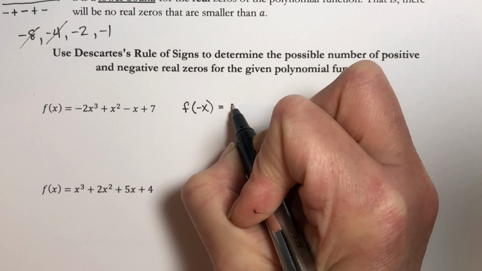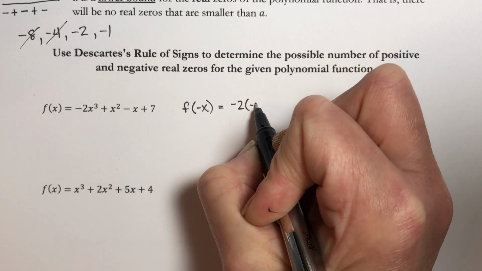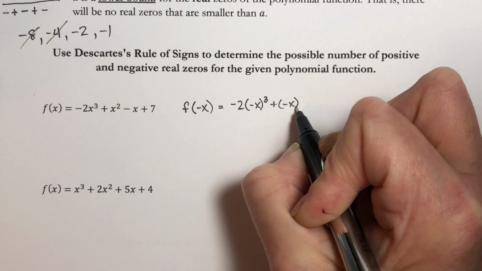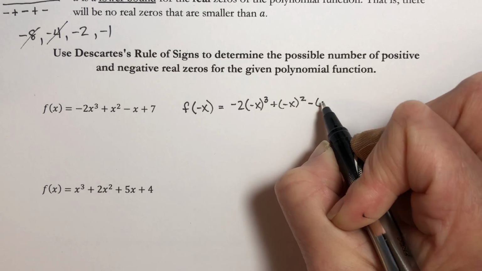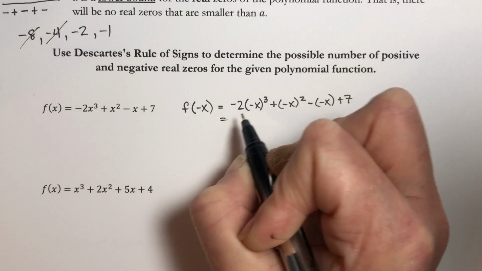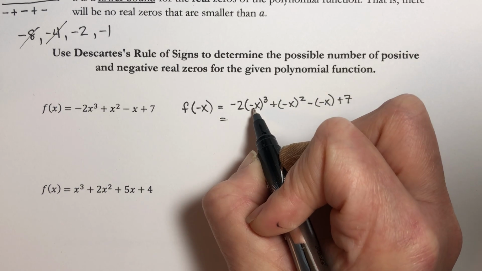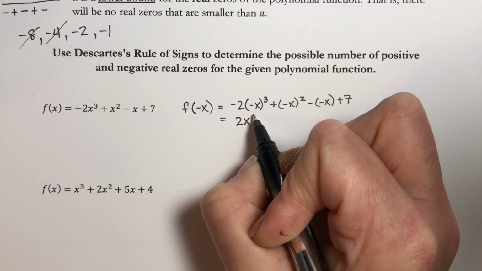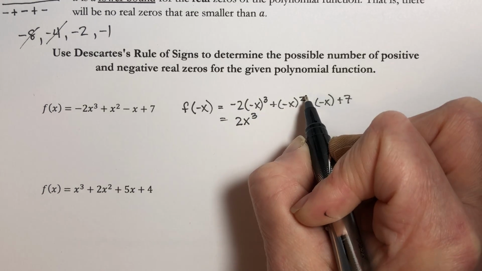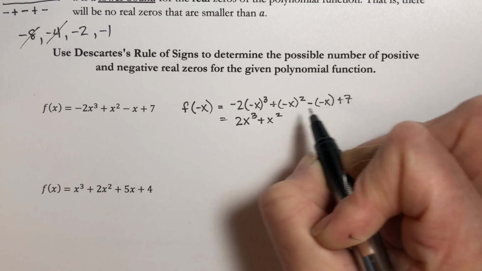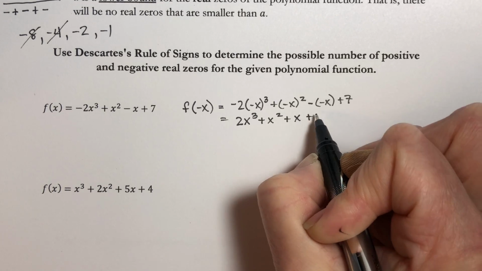This is going to be negative 2 times negative x cubed plus negative x squared minus a negative x plus 7. And this is the same as, this is going to still be a negative, so that makes that a plus 2x cubed. When you square something, the negative goes away, so this is plus x squared. This is going to be plus x plus 7.